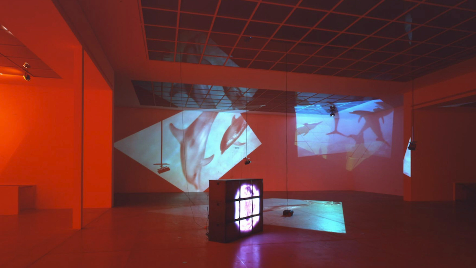There are no windows in the Vienna Secession, so I made the installation and then I used artificial lighting to fill out the space. Then I realized with artificial lighting that I could really direct it. So I did that.